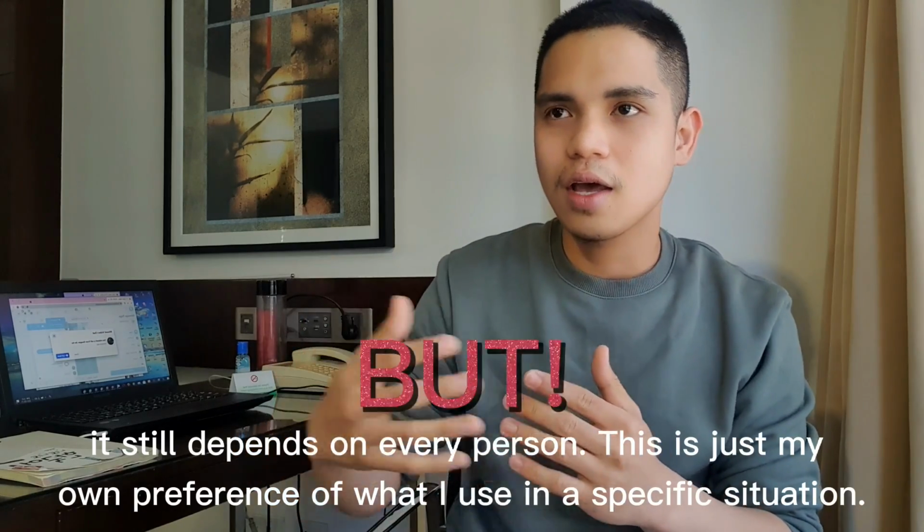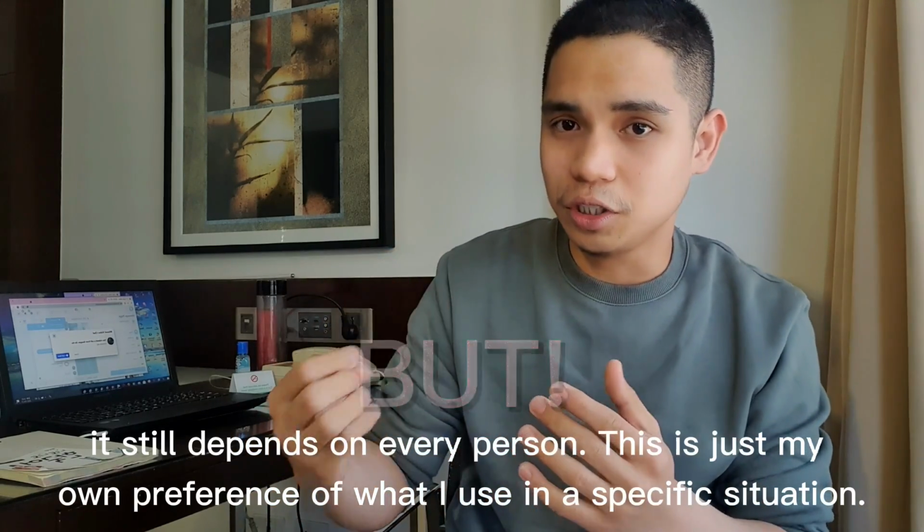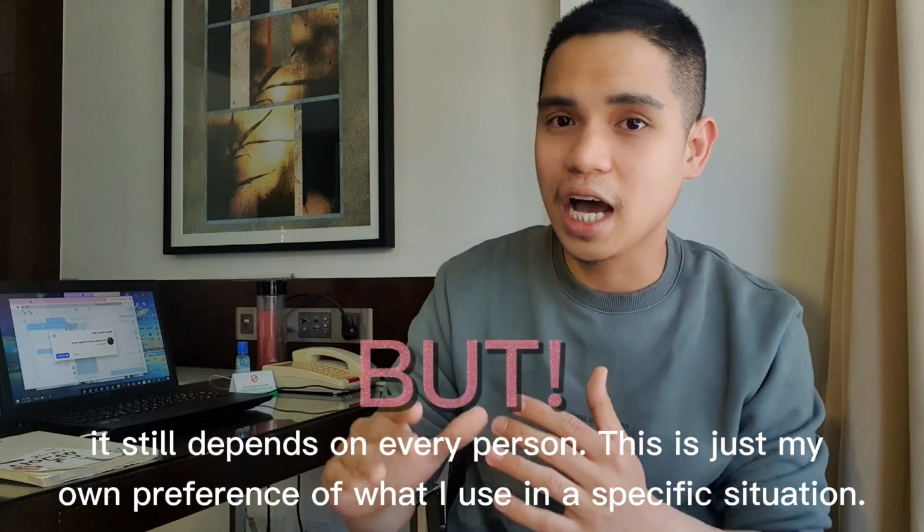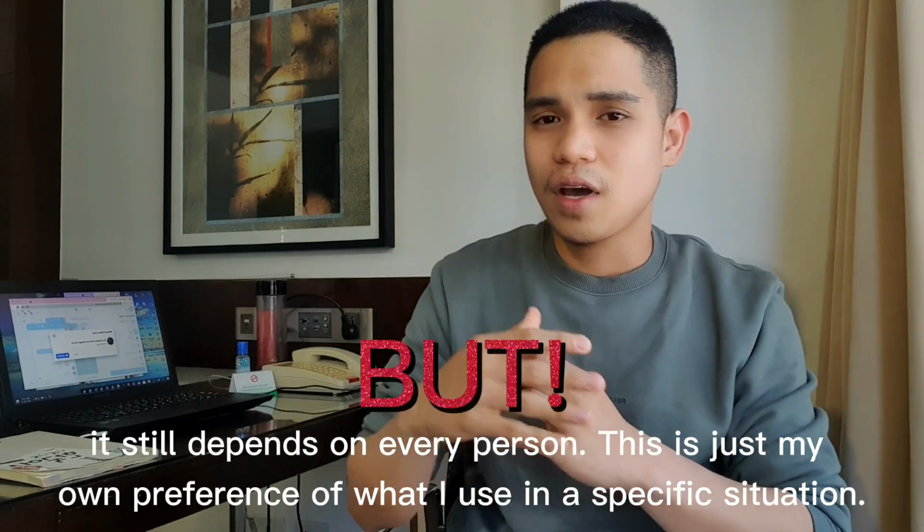So kung tatanungin nyo sa akin kung ano yung mas ginagamit ko sa tatlo, it depends po kung sino yung kausap ko. So kapag kausap ko po is medyo konti lang yung agwat ng edad namin. So halimbawa, 5 years older siya compared sa akin, mas matanda siya sa akin ng 5 taon. And if I want to be polite to him, I prefer to use the third one, which is the chuttagoyo.